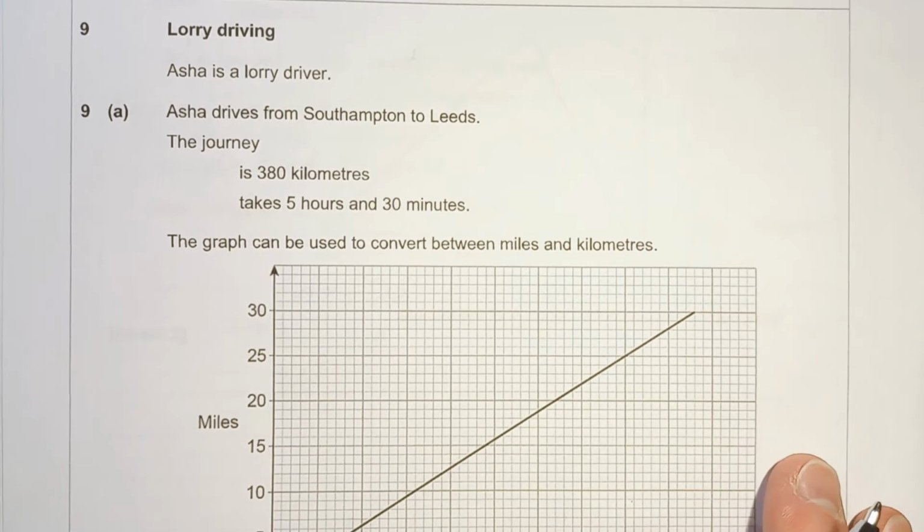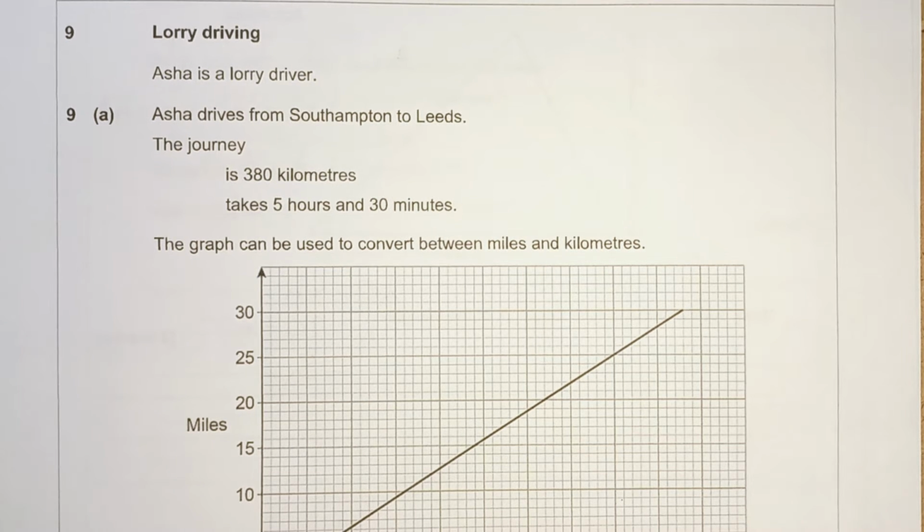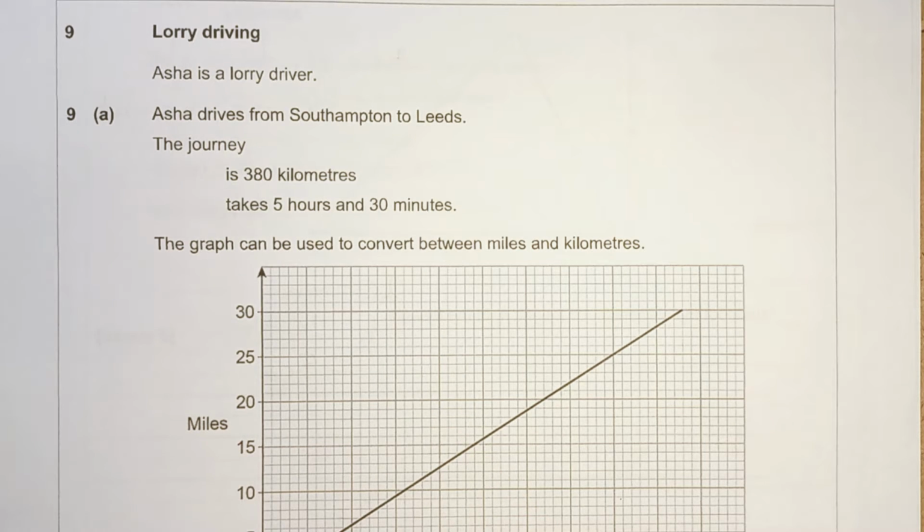Question 9. Lorry driving. Asher is a lorry driver. Asher drives from Southampton to Leeds. The journey is 380 kilometres. It takes 5 hours and 30 minutes. The graph can be used to convert between miles and kilometres.